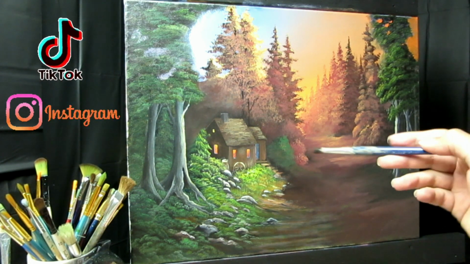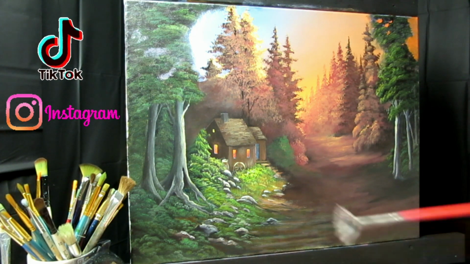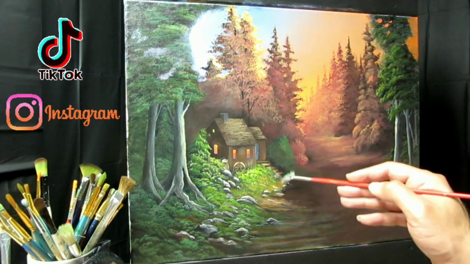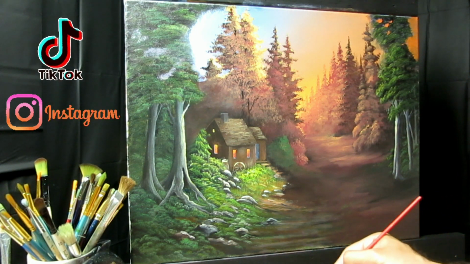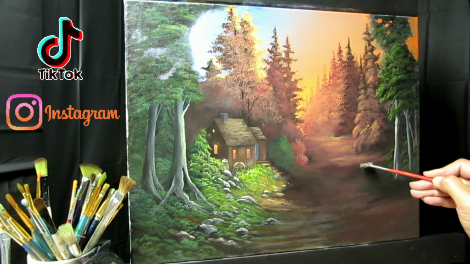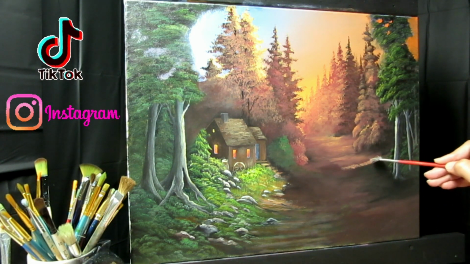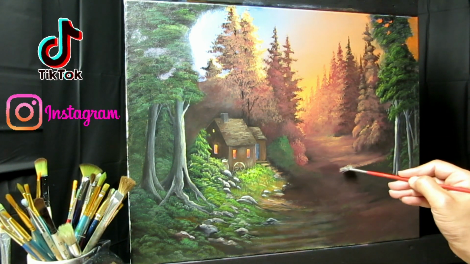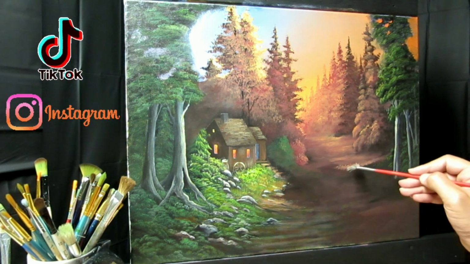Now at this stage I'm going to switch my brush. I'm going to bring in a fan brush and we're going to continue the impression of some foreground vegetation with that brush, create some texture. So I'm just going to tap like that, and this brush creates the impression of some grass.